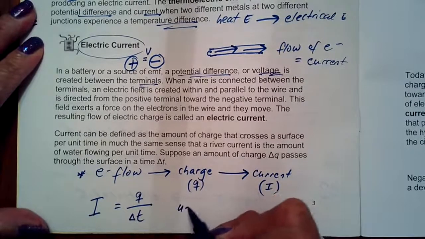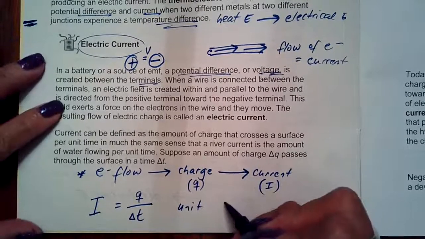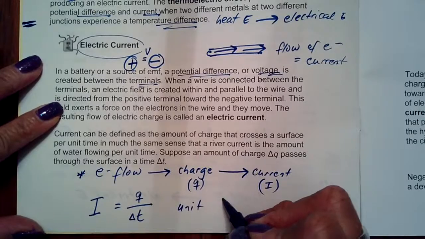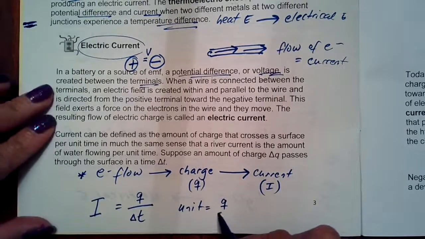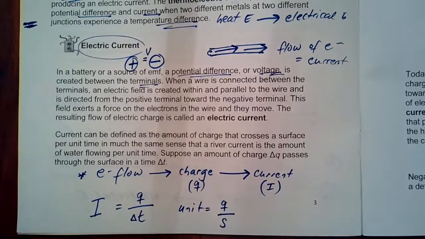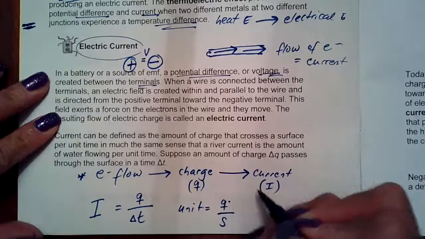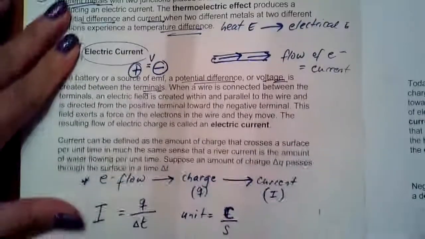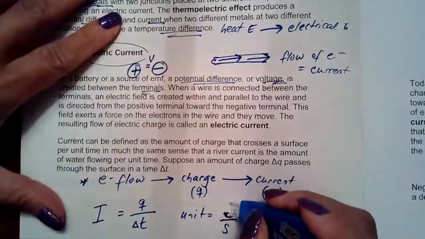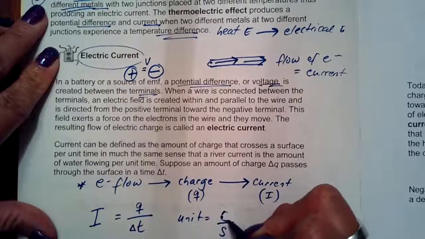Now, what is the unit of current? Well, the unit for charge is the coulomb, with symbol Q, and the unit for time, as you know, is seconds. So I wrote down the symbol for charge there. So this is coulomb per second.